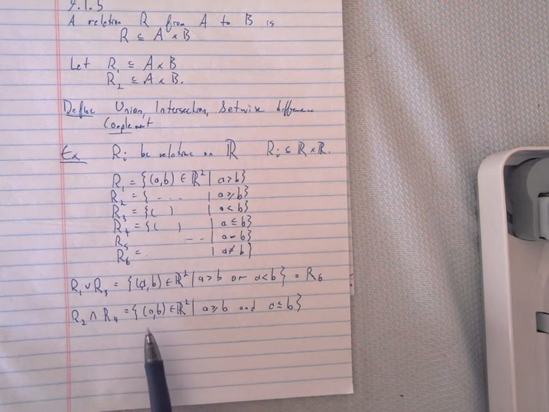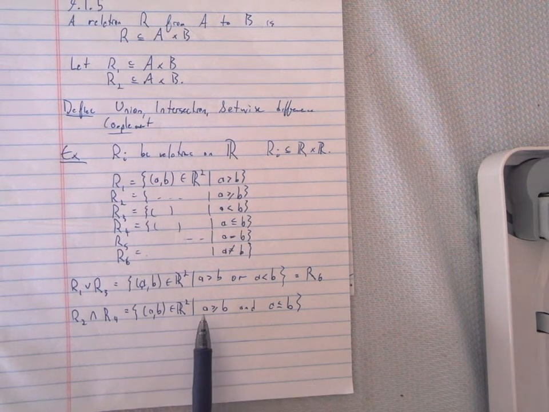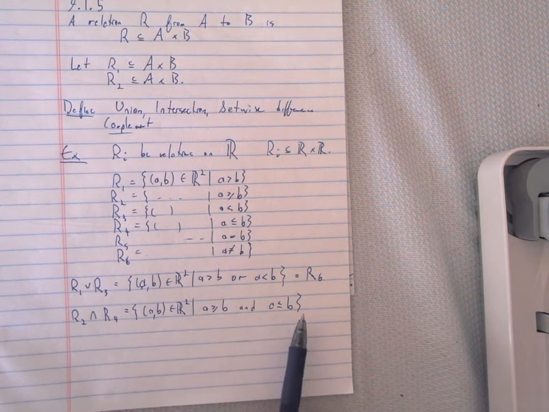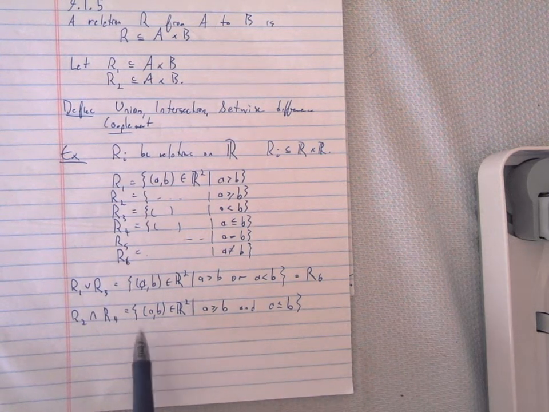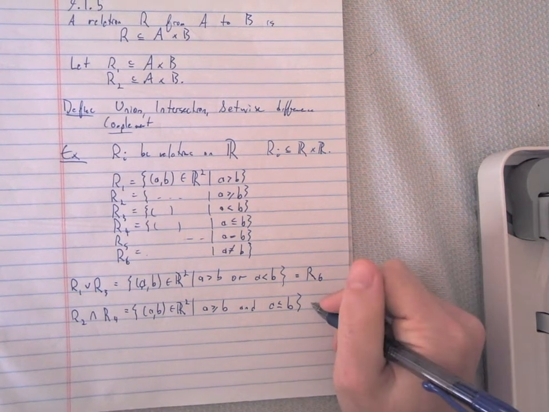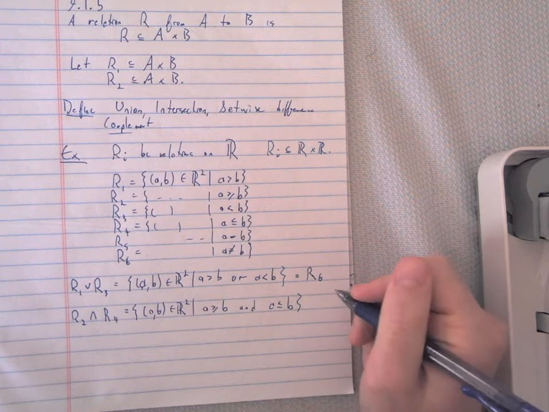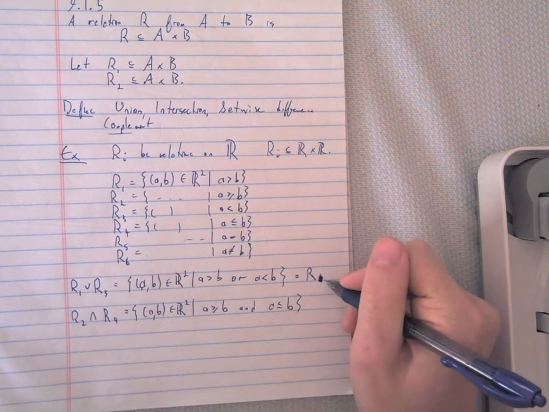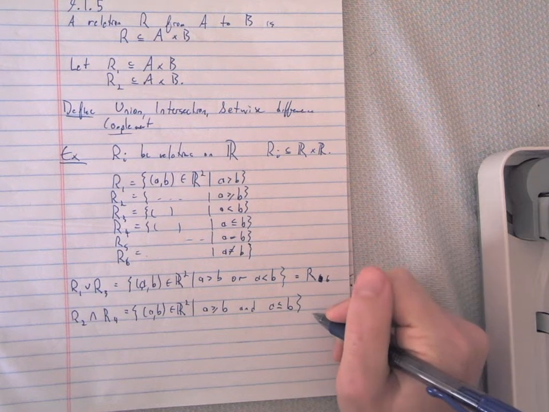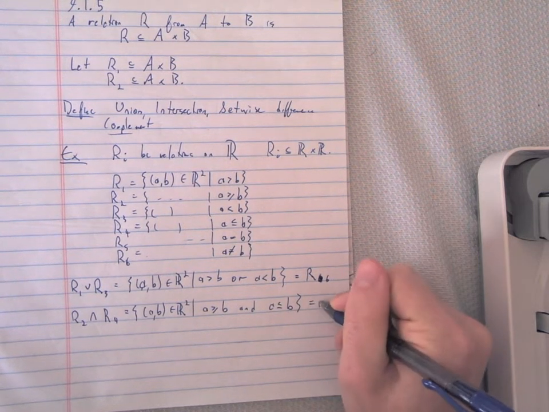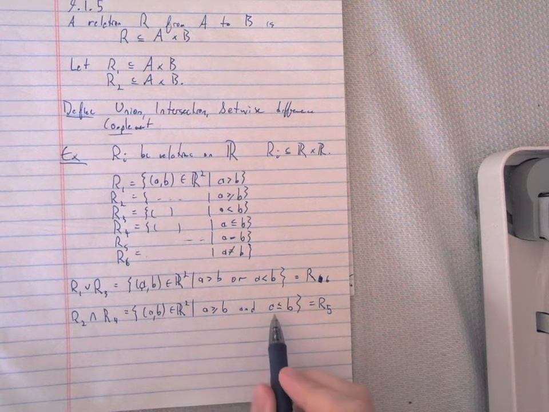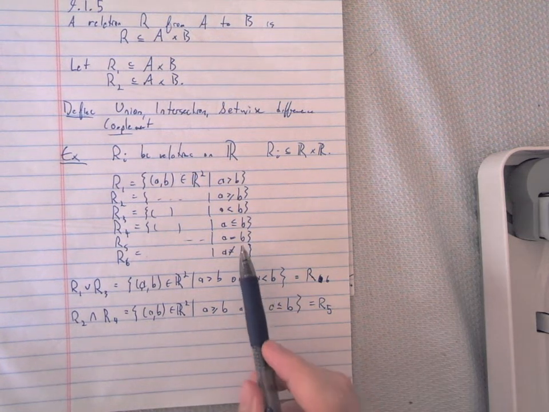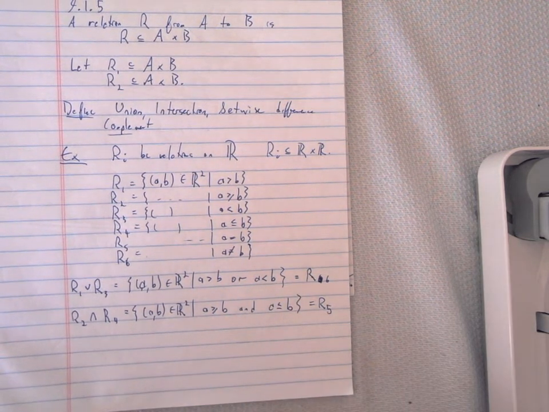Right? So I need pairs a and b such that a is greater than or equal to b and a is less than or equal to b. The only option that's available here is for a to be equal to b. Sorry, this one should be R6, and this one's going to be R5, right? If a is both greater than or equal to b and less than or equal to b, then it must be equal to b. So this relation is the same as R5.